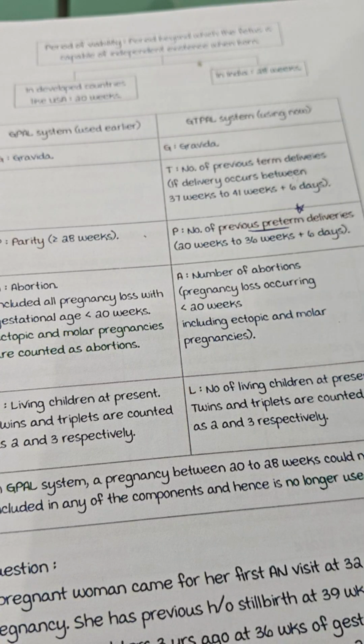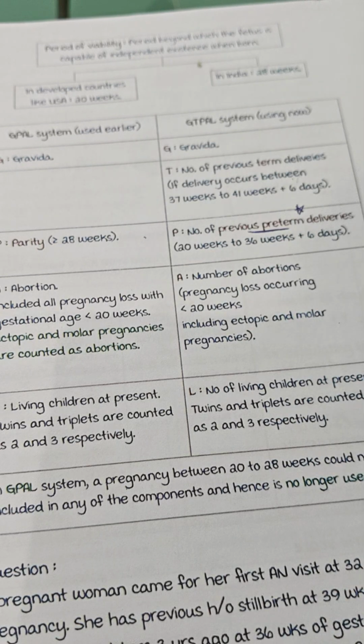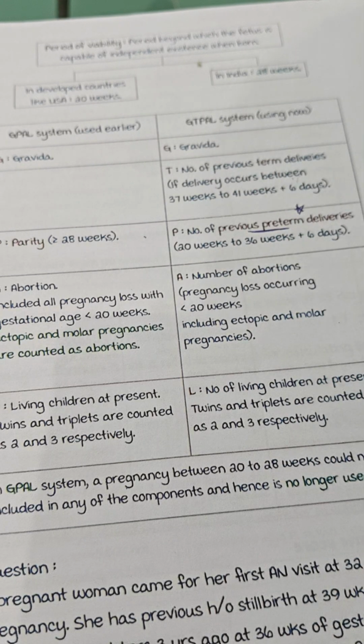Ectopic and molar pregnancy are also counted as abortions. While living children at present, twins and triplets are counted as 2 or 3 respectively. What is T? T is the term delivery. So number of pregnancies, number of previous term deliveries, if the deliveries occurred between 37 weeks to 42 weeks, then this is a T, and P is for the number of previous preterm pregnancies.